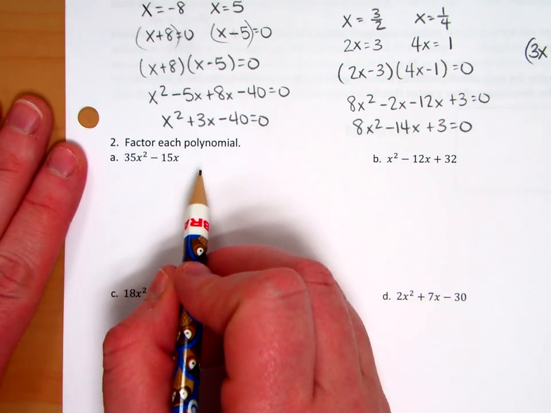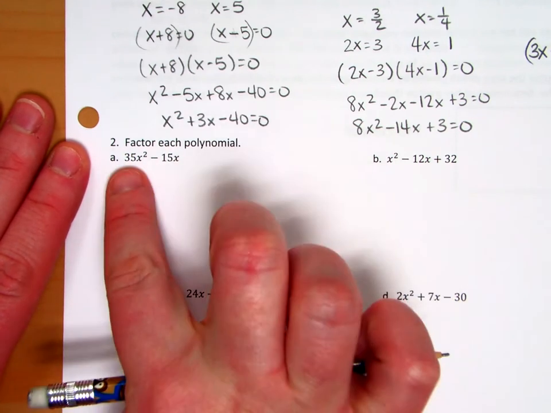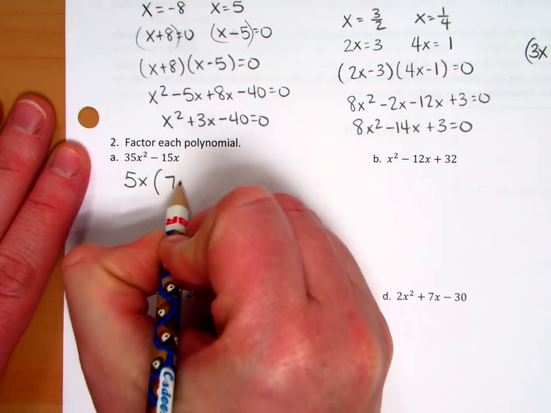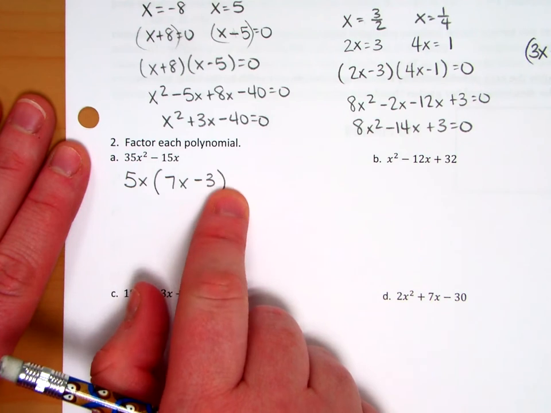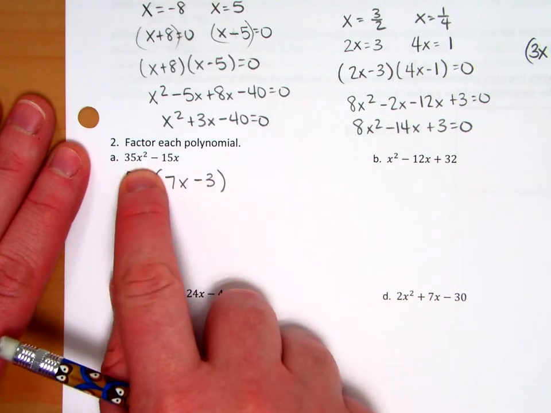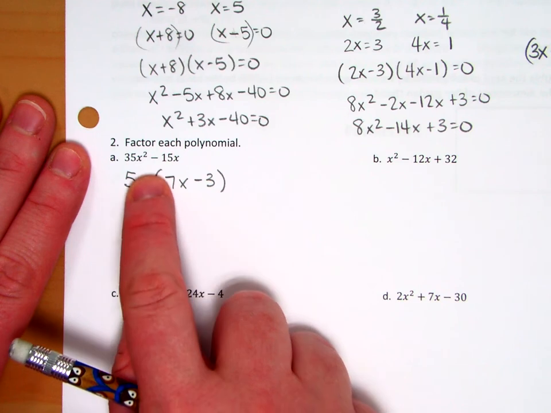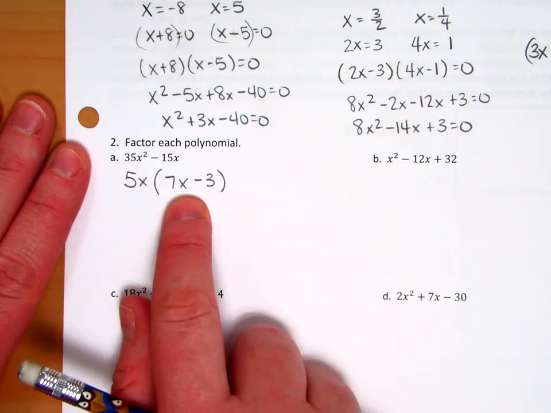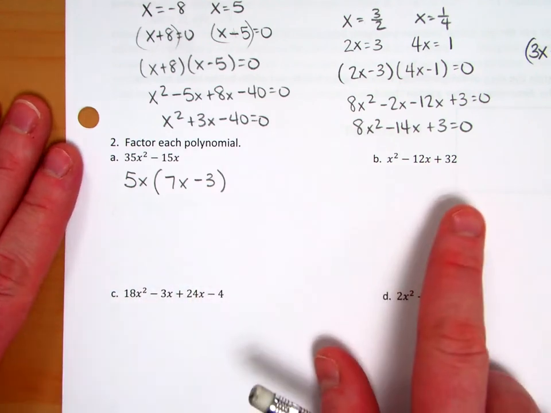So first, before you factor anything, you got to ask yourself, you have greatest common factors. This is a 35, this is a 15. They both have x, so I'm going to pull out a 5x. Leaves me with a 7x minus 3. If I re-multiplied this out, I would get this value. So 5x times 7x is 35x squared. 5x times a negative 3 is negative 15x. I can't factor the inside of the parentheses any further, so I'm done with that one.